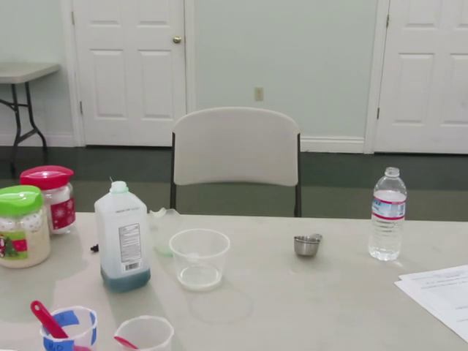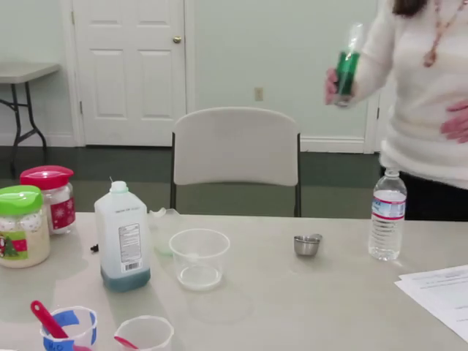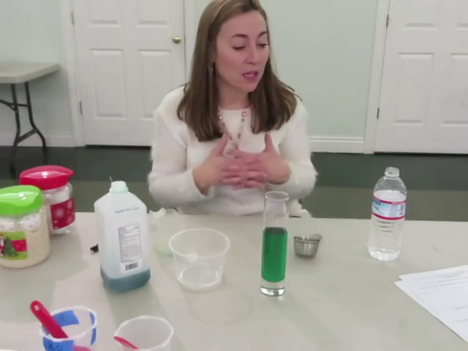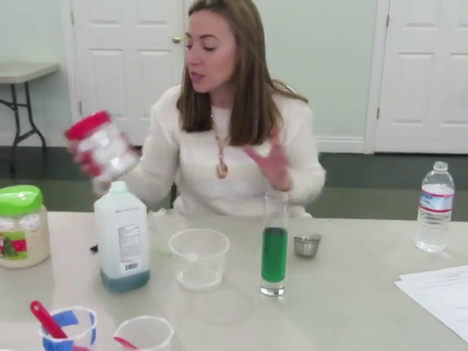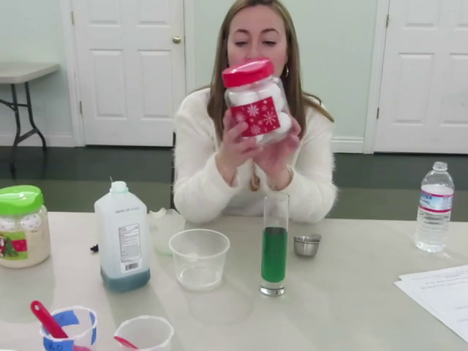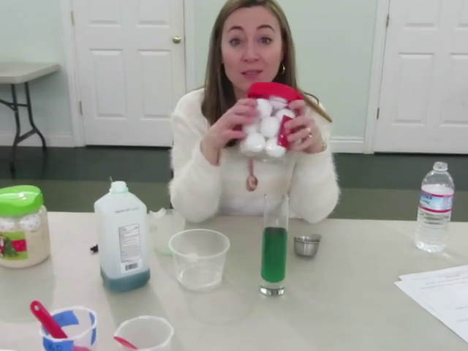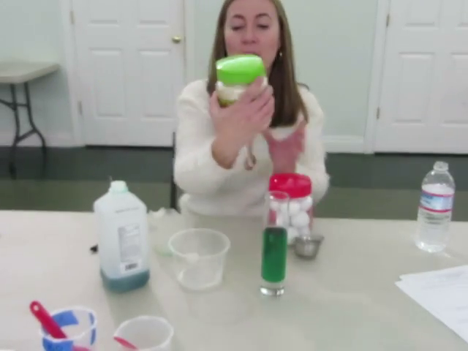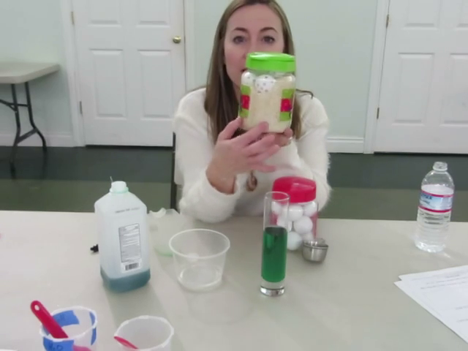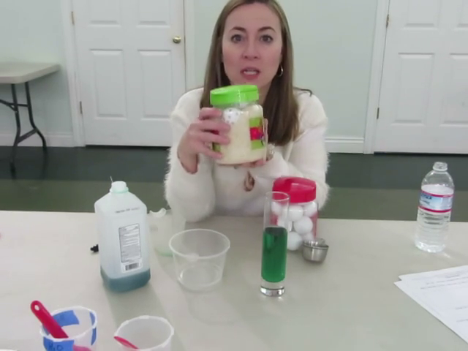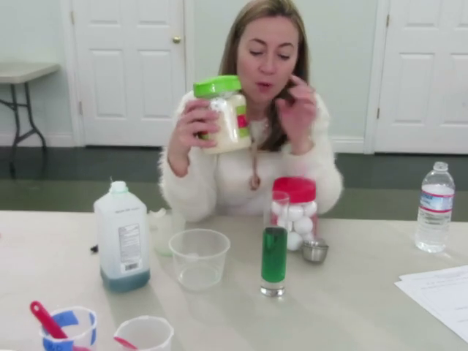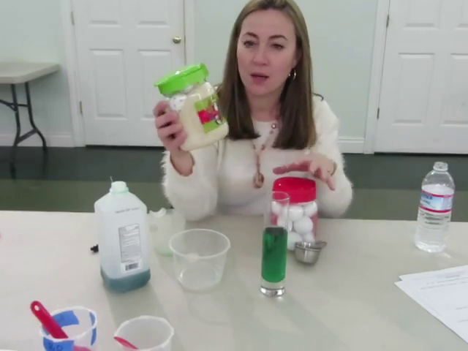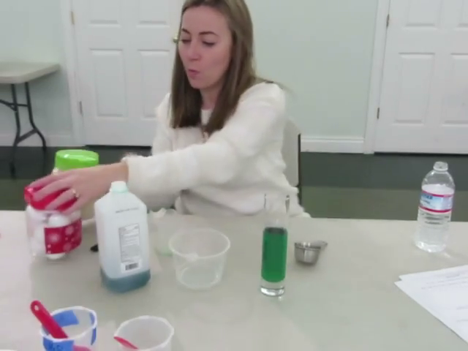Okay, so that is the tutor demonstration portion of this experiment. And one of the things we can talk about is how there is indeed space between molecules. So here is an example. This has some ping pong balls in it, and this is like the water. And when we add the rubbing alcohol, it fits into the spaces around the water molecules, which gives us this gap in volume. Hopefully this will demonstrate that well.